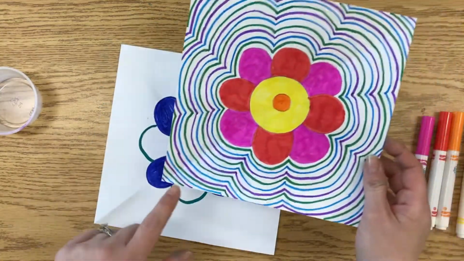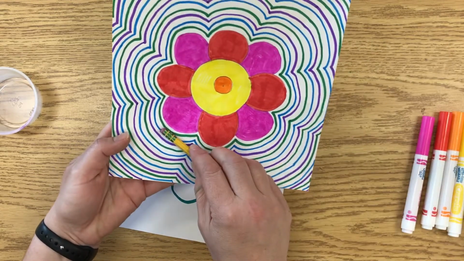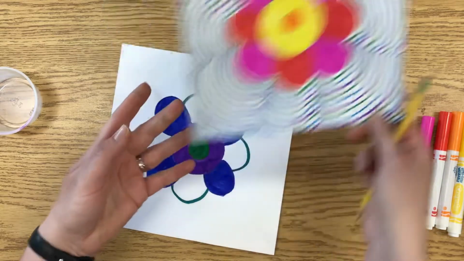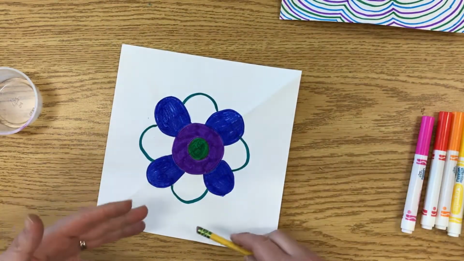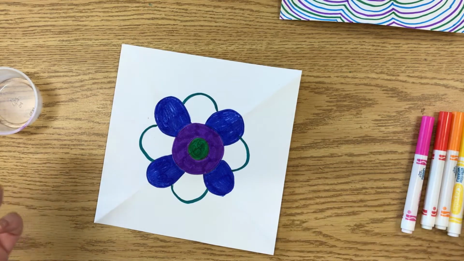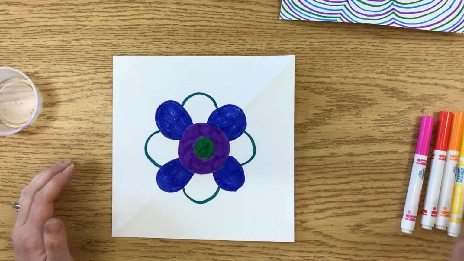And when you do this, you want to keep them kind of close together. If you look at these lines, they're about a pencil apart. I can't really fit the whole pencil in between them. If you want to color the spaces in between the lines, you can certainly do that. That's a choice. It takes a little bit longer, but that's fine. It does look really nice when it's all the way colored.